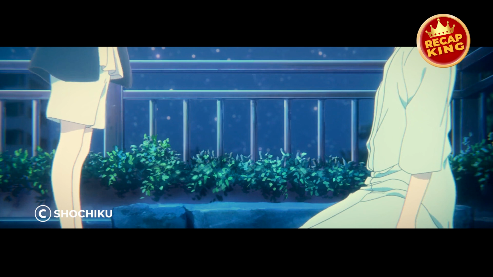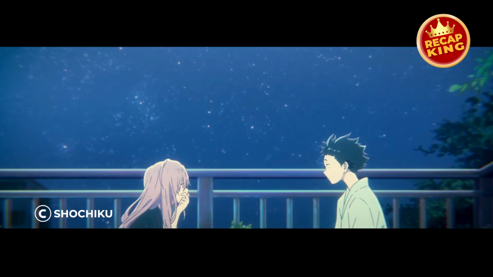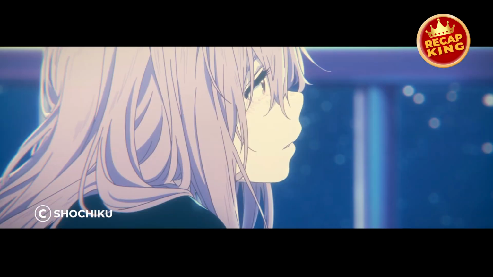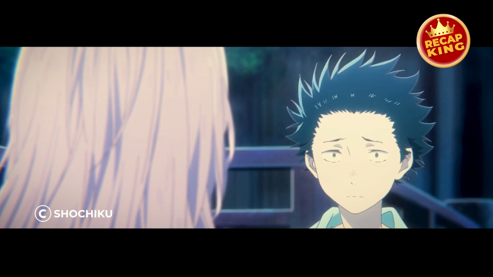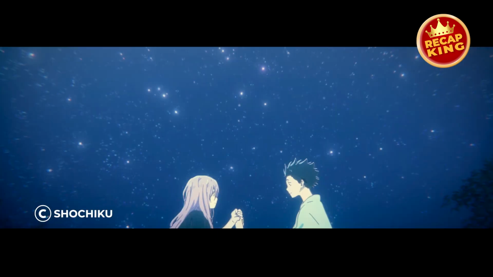Shôya then again apologizes to Shoko and asks the girl to stop blaming herself. Shôya then admitted that he had considered taking his own life, but then decided against it. Holding Shoko's hand, Shôya then asked the girl to help him survive, and he would also help Shoko to solve all the problems in her life, which Shoko agreed.